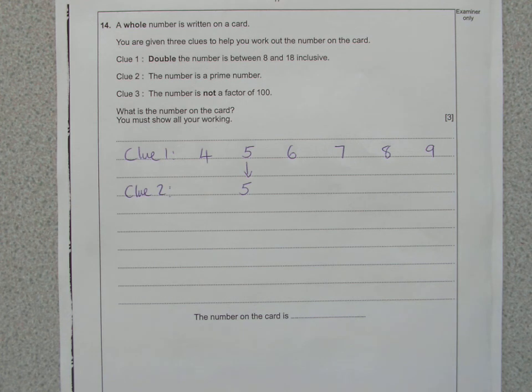Now, you might not be sure what a prime number is, but remember a prime number has exactly 2 factors. Two numbers divide into it. So 1 and 5 are the only factors of 5. But when you take 4, for instance, 4 has got factors 1, 2 and 4. 4 has got 3 factors. 1 goes into it, 2 goes into it, 4 goes into it. That's why it's not a prime number.